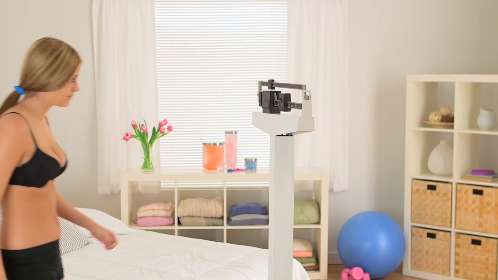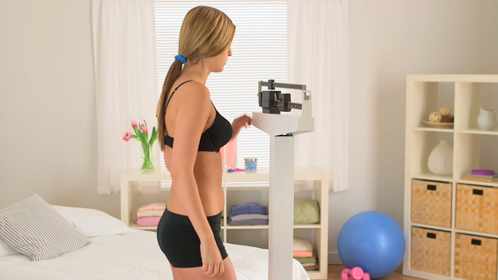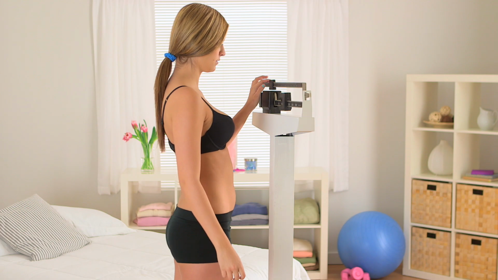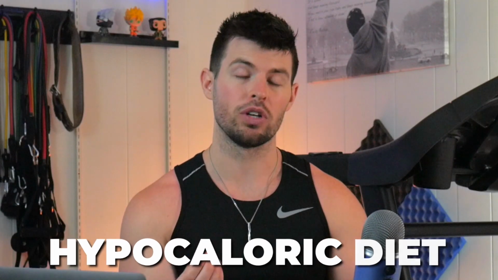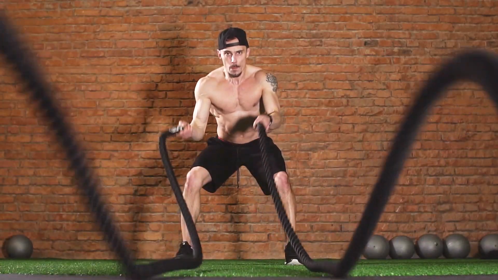Now there's another way you can track how many calories you need, and that's simply to take your body weight and multiply it times 10 to 12 depending on your activity levels. And that will put you in a hypocaloric diet, meaning that you're in a weight loss phase. So if you're very active, stay on more of the 12 side, and if you're not as active, stay more on the 10 side. And that's a good baseline for losing weight.